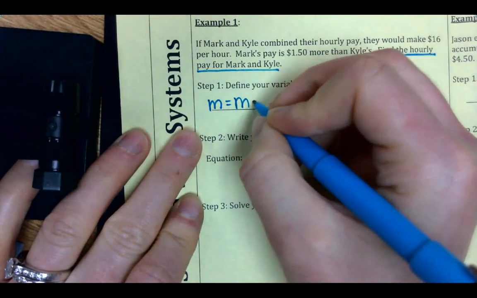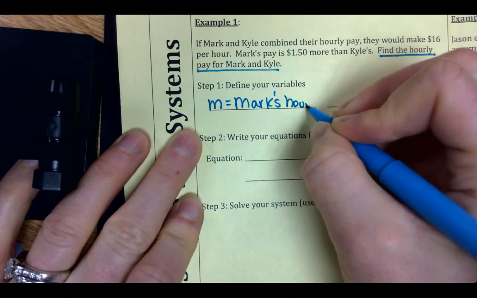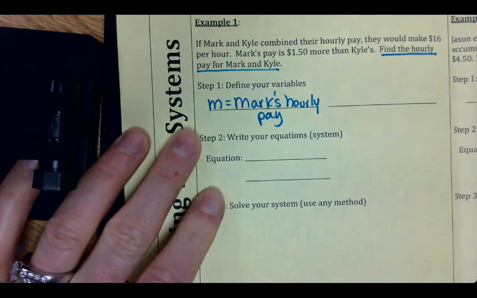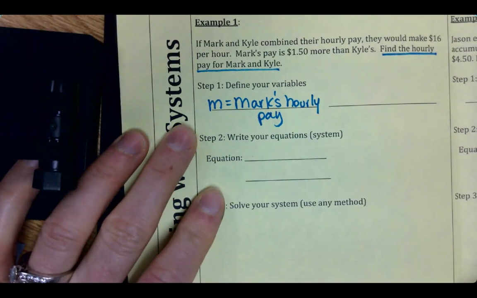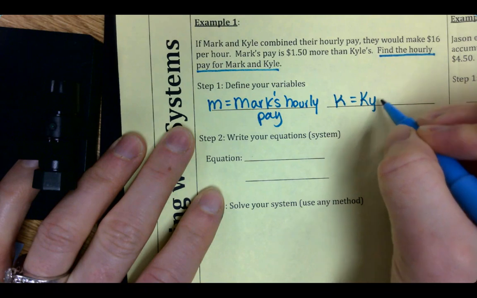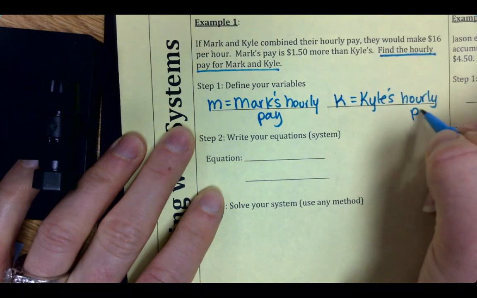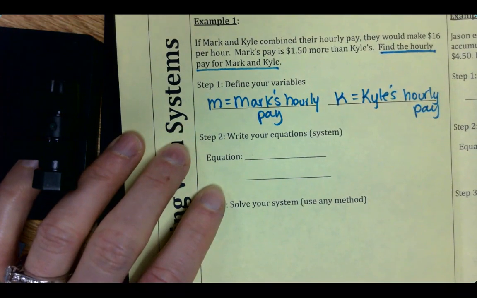So M is Mark's hourly pay. The second one would be Kyle's hourly pay. So I'm going to use K for that. So we have the two variables. Those are found at the end.